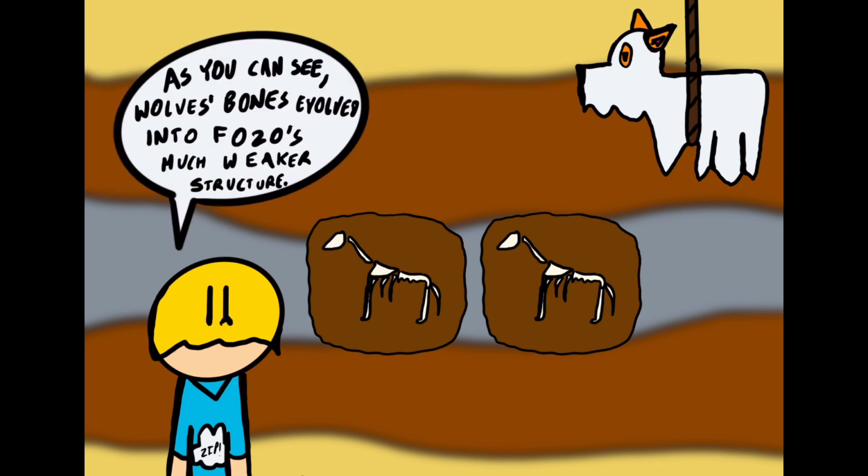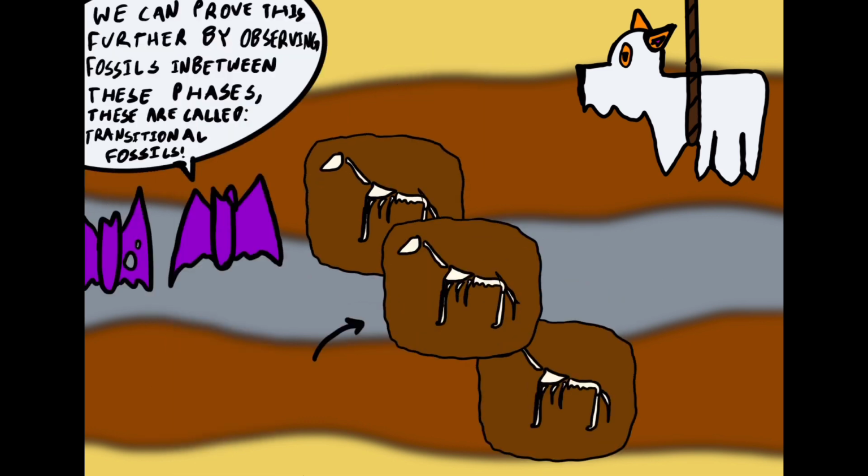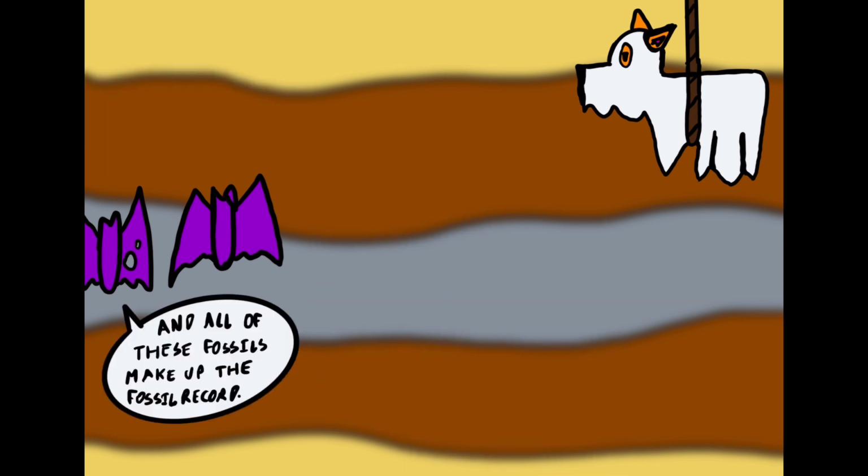No. As you could see, wolves' bones evolved into Fazzo's much weaker structure. Rude. We could prove this further by observing fossils in between these phases. These are called transitional fossils, and all of these fossils make up the fossil record.